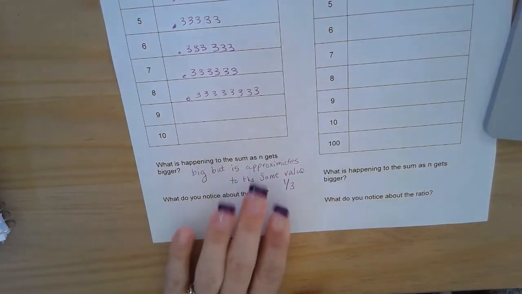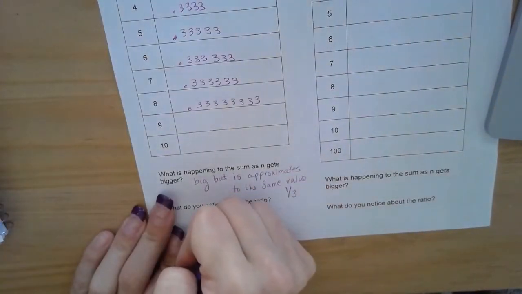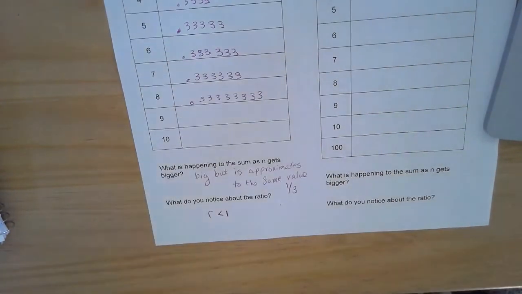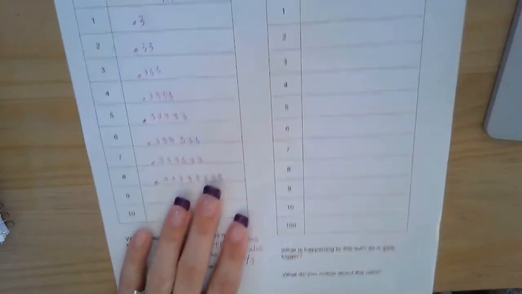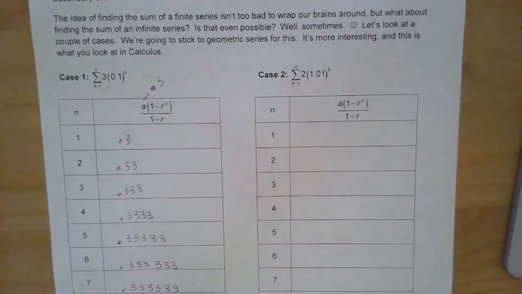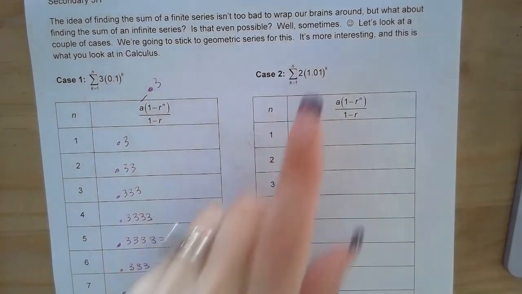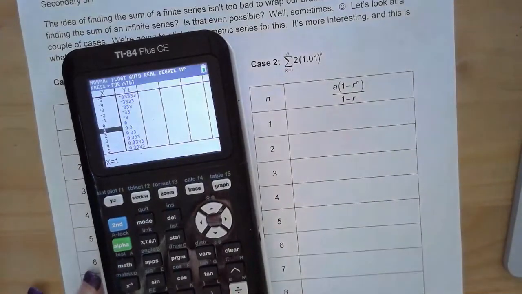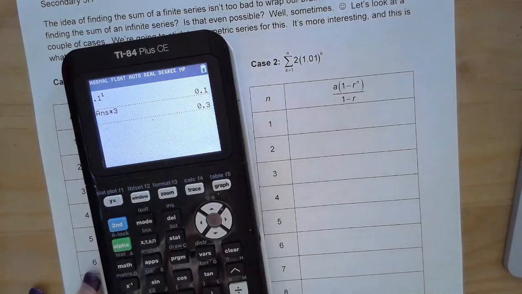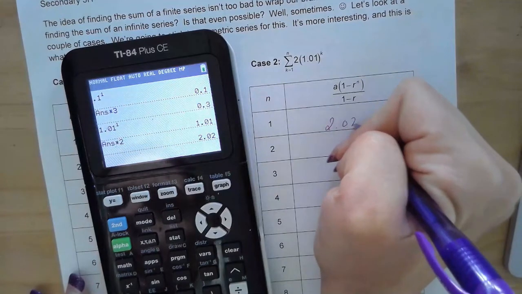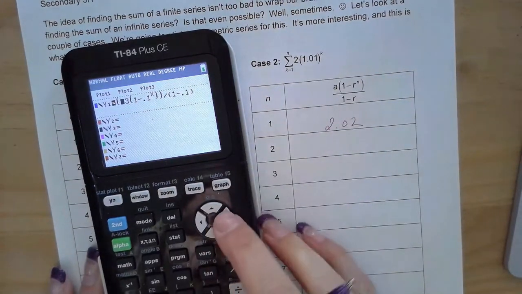So let's talk about the ratio. Well, what's the ratio? The ratio is 0.1. 0.1 is less than 1. Okay, that's where I want to go from now. Let's look at the other one. Because if you see, what's the change in the other one here? Well, the ratio is 1.01. Let's find that first term really quickly because remember it changes. So 1.01, calculator, 1.01 to the first times 2, we get 2.02.